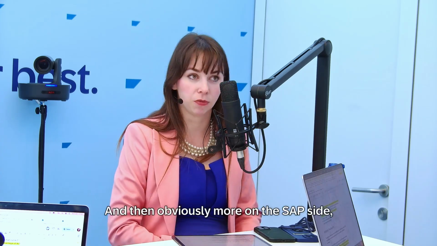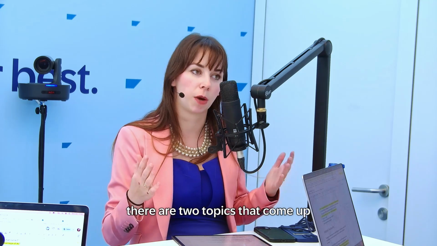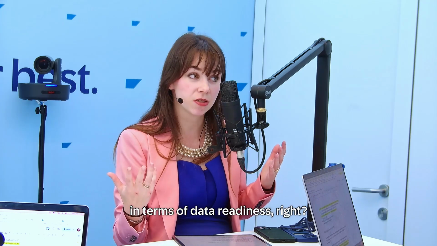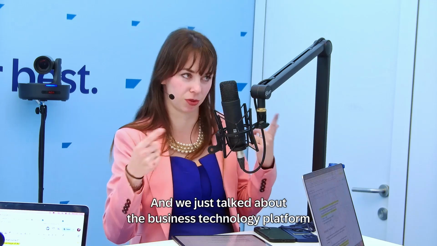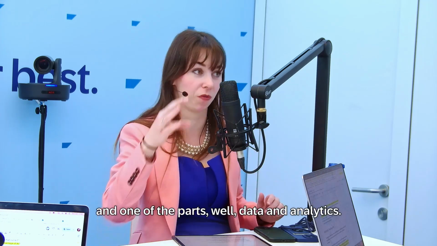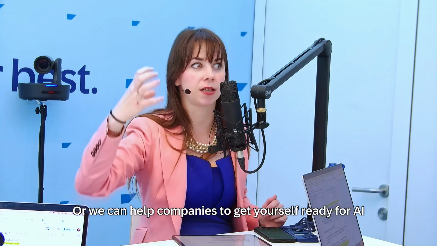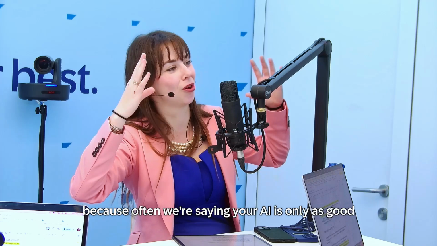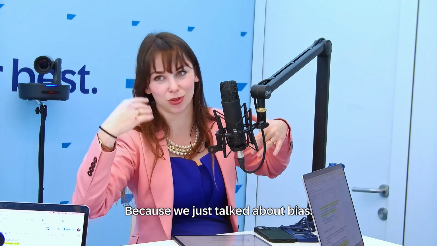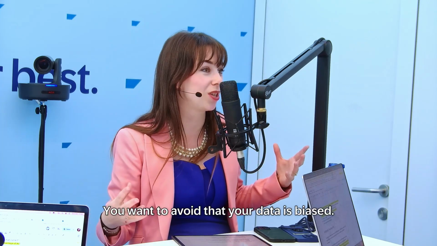And then obviously more on the SAP side, there are two topics that come out in terms of data readiness, right? Where we have a lot of tools. And we just talked about the business technology platform. And one of the parts was data and analytics, where we can help companies to get themselves ready for AI. Because often we're saying your AI is only as good as your data is, right? Because we just talked about bias. You want to avoid that your data is biased.